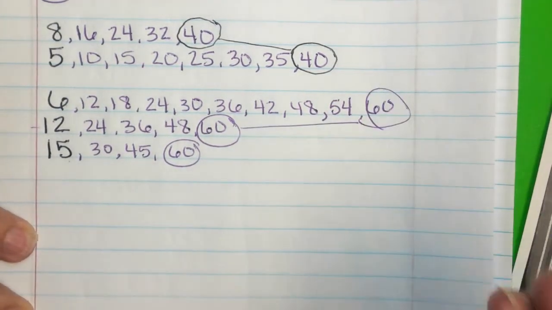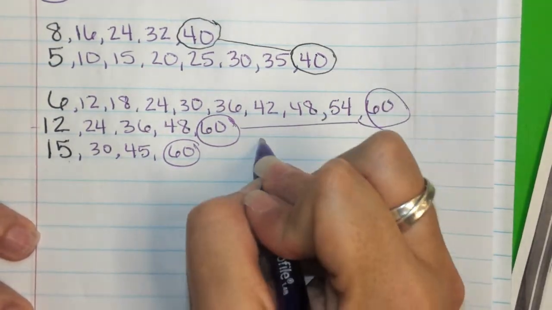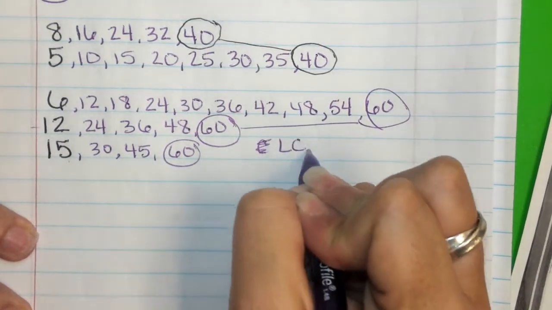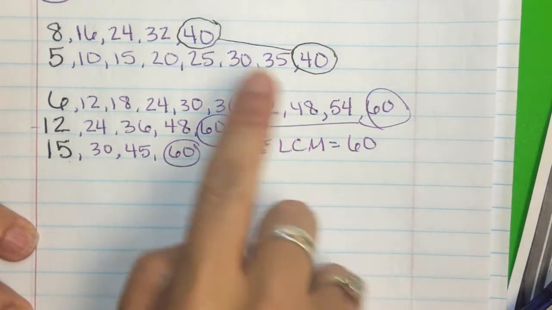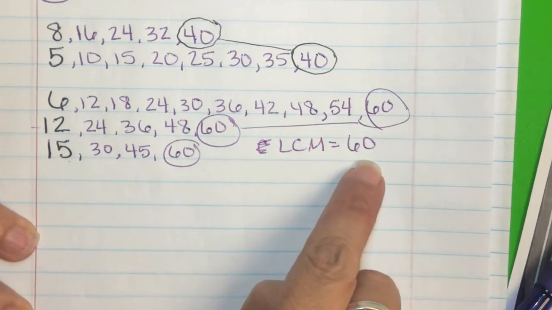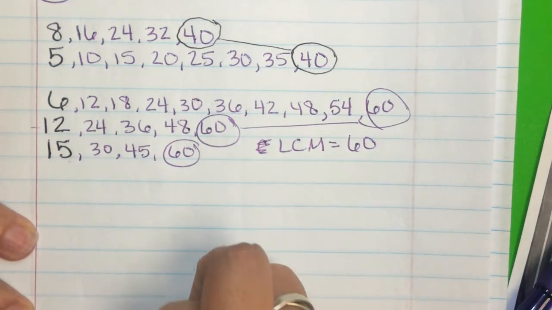This is what I get for waiting until 4th period in my brain. So my LCM equals 60. Okay? Listen, make sure you either circle it or you list it or something.